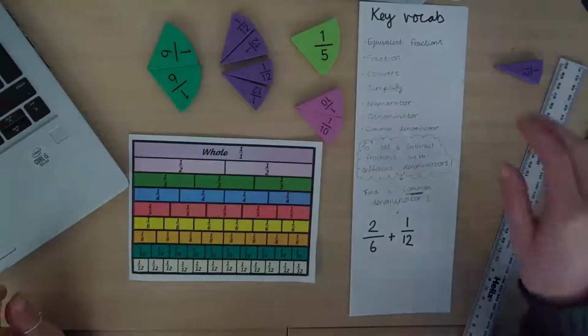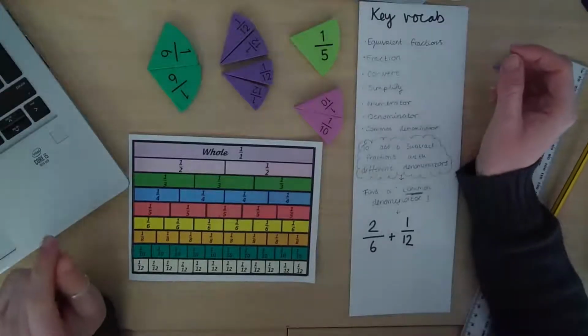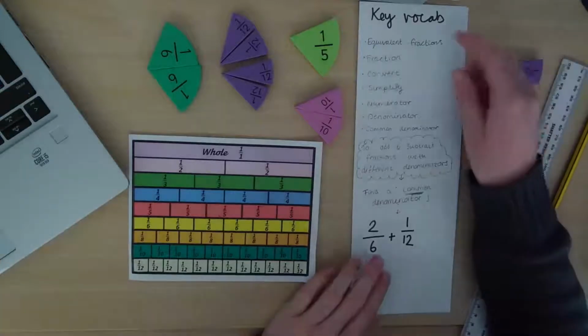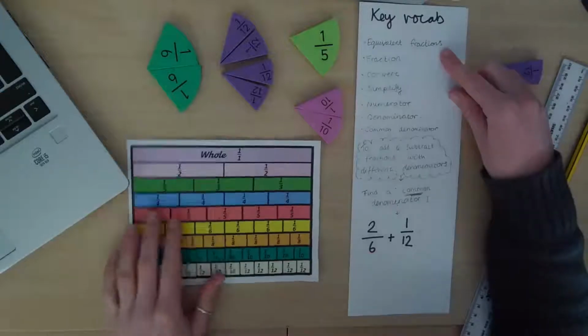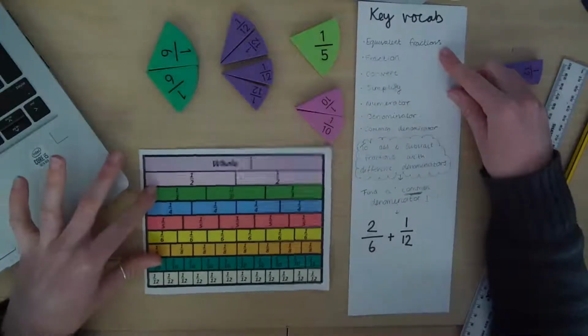Welcome to your adding and subtracting fractions tutorial with different denominators. So we're going to look at some key vocab just to start. Equivalent fractions, so we can use pictorials here. We've got our fraction wall here.